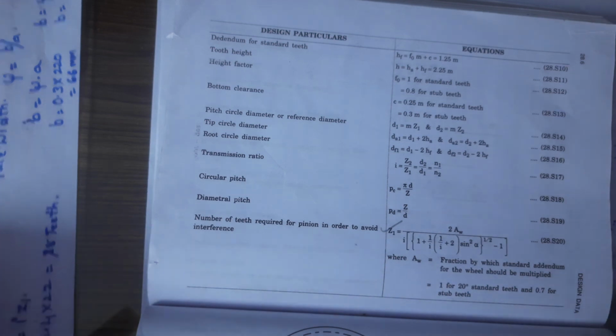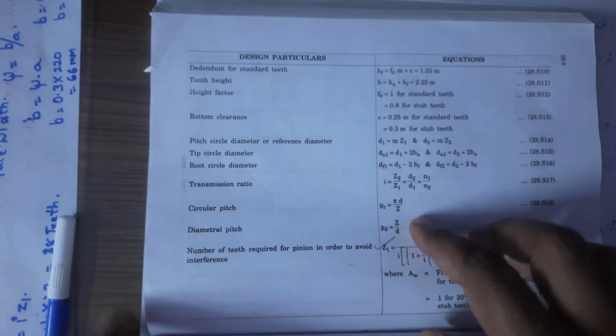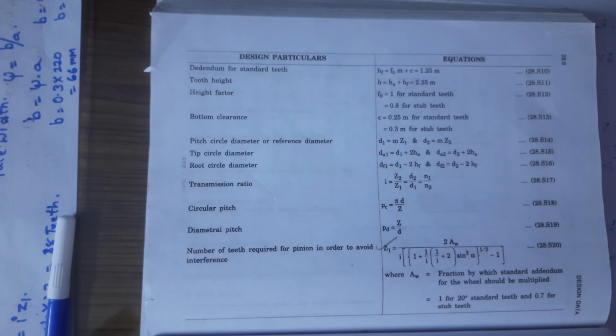Just try to do all the things one by one, so don't get confused. And we will discuss the problem related to spur gear with respect to height as well as same material. These two conditions will be discussed in the next class.